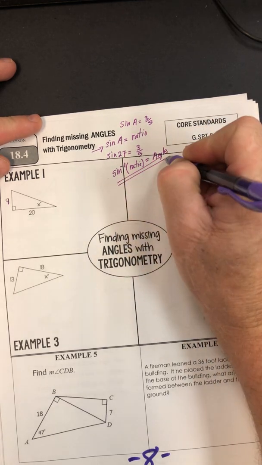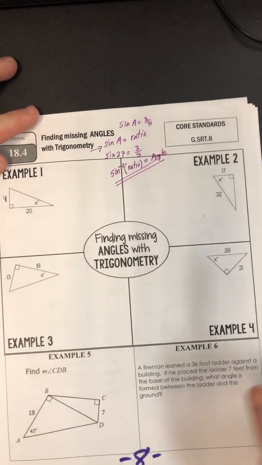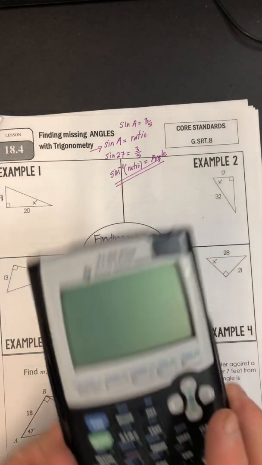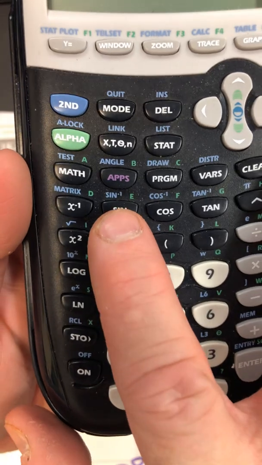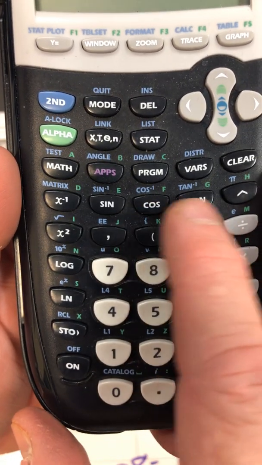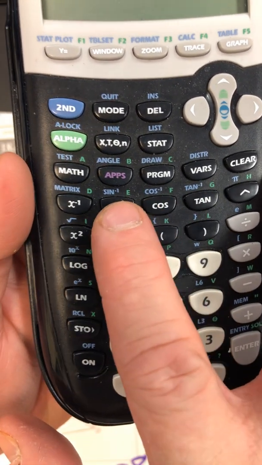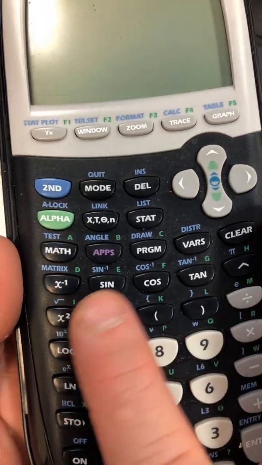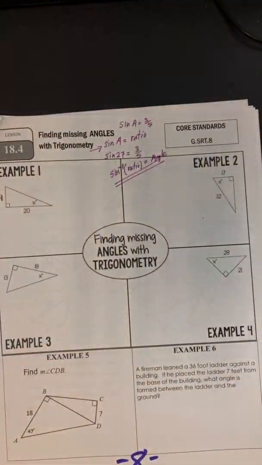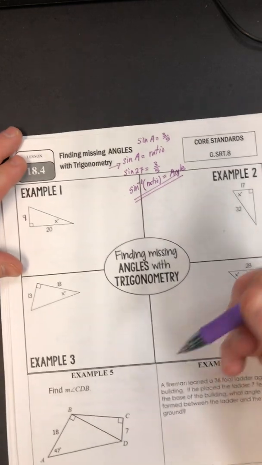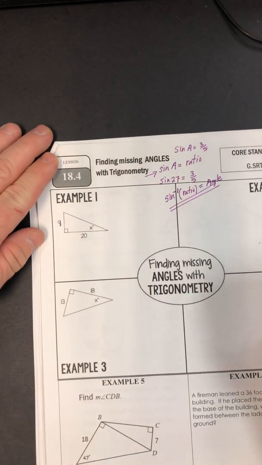So this is what we're going to be doing. And that is on your calculator. The inverse sine is the second function sine, or cosine, or tangent. The little blue, or on whatever calculator you have, it would be the second function sine, second function cosine. So we're going to set up the ratios and then solve using the inverse.